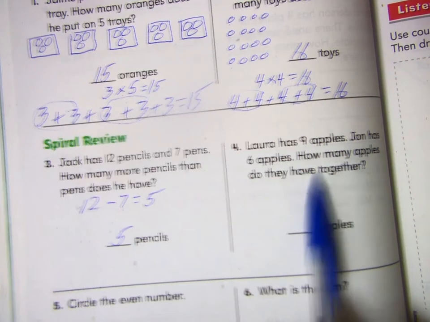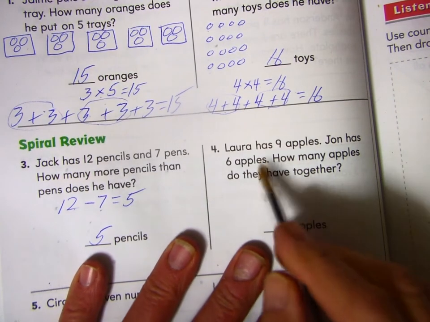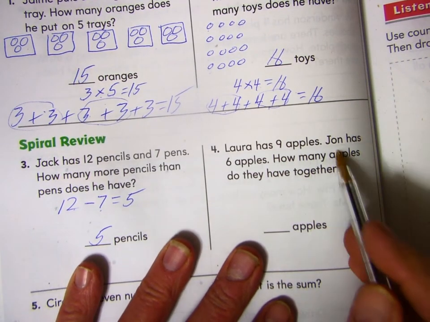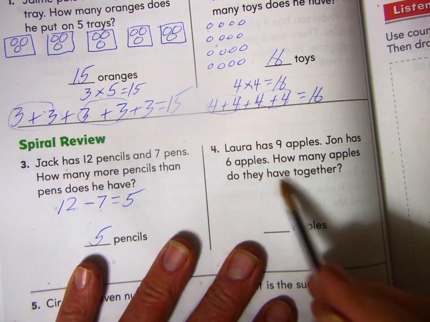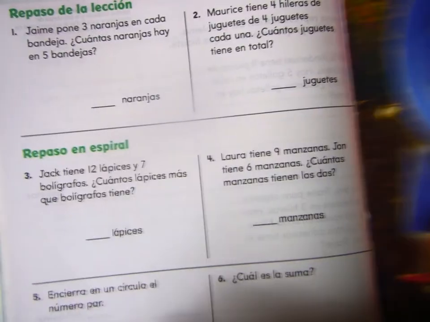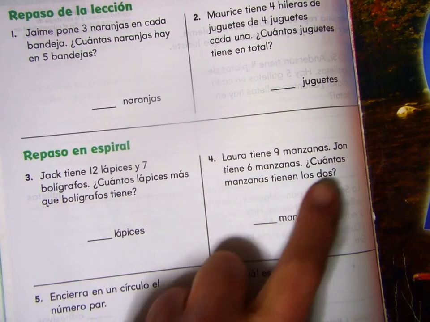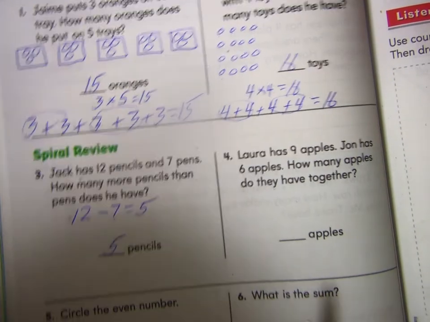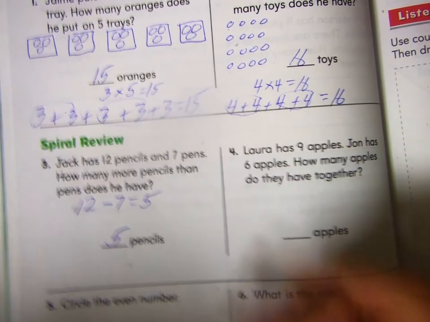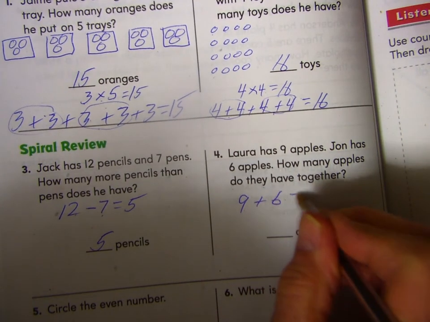How did you do on number 4? This was actually kind of easy. Laura has 9 apples. John has 6 apples. How many apples do they have together? Laura tiene 9 manzanas. John tiene 6 manzanas. ¿Cuántas manzanas tienen los dos? En total, ¿qué tenemos que hacer? Por supuesto, tenemos que sumar 9 más 6.